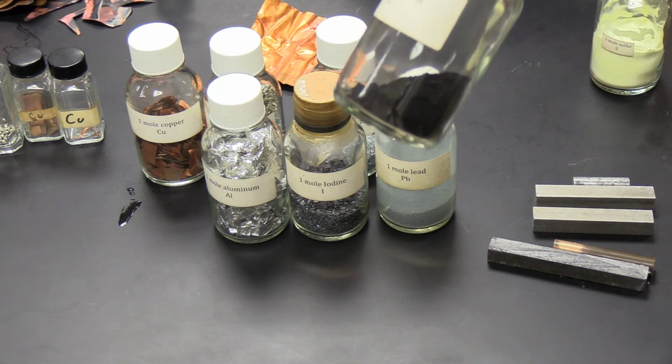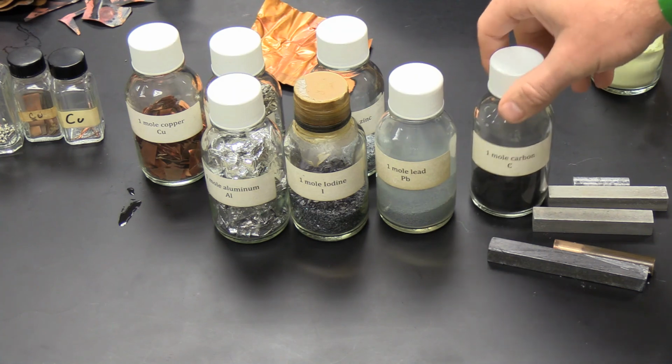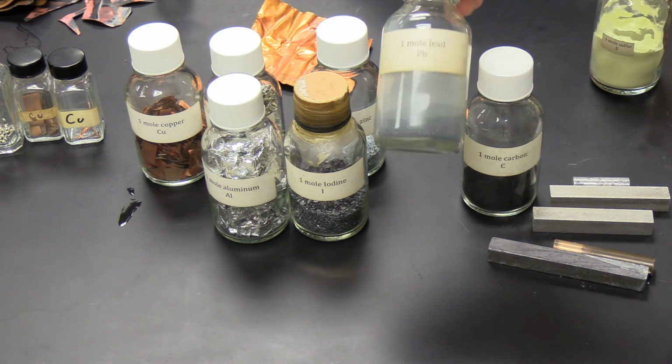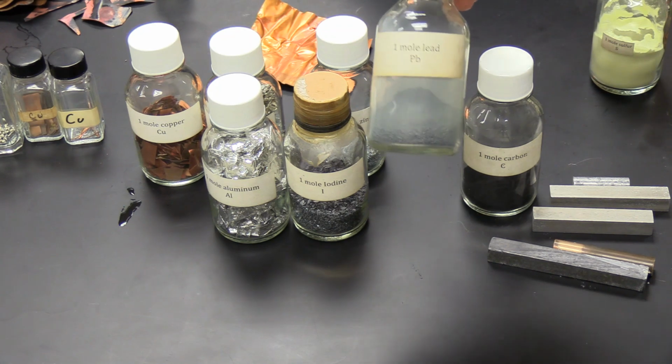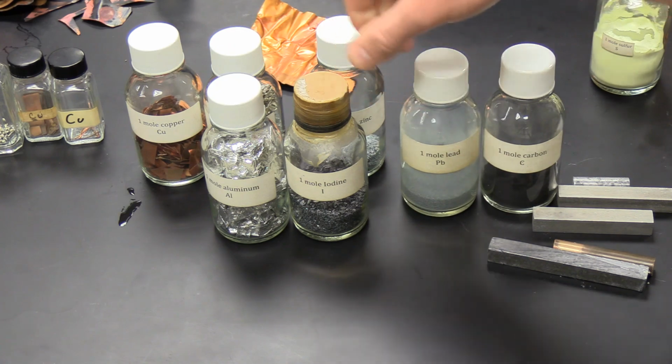6 followed by 23 zeros. That's the number of carbon atoms in this jar. So atoms are small, there's a lot of them, and you get a sort of normal amount of stuff. So here's what 1 mole of carbon looks like. Here's what 1 mole of lead looks like. This is super heavy. A mole of lead is like 200 something grams.